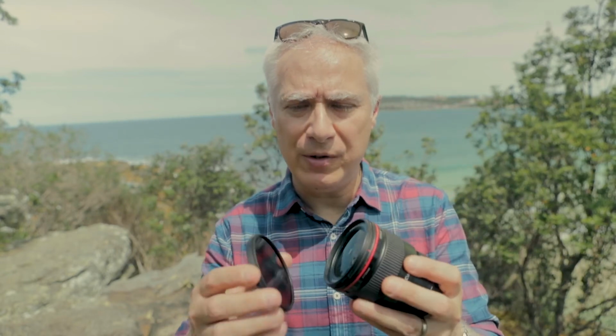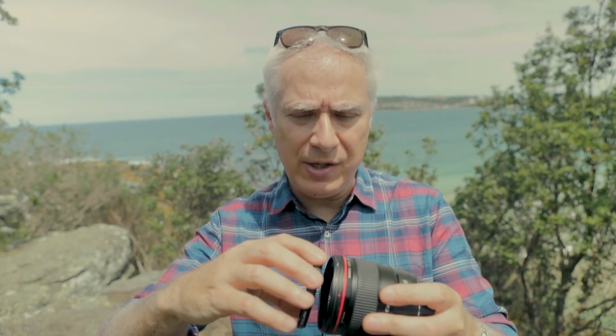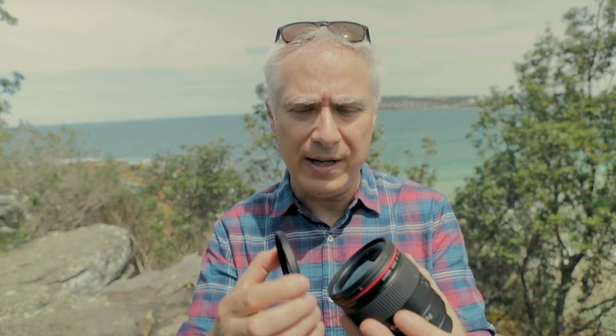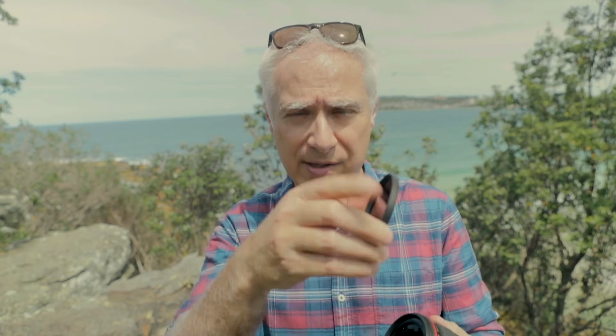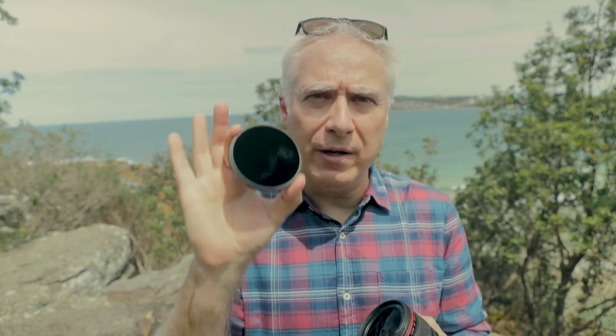Now, this is the most common type, which is the screw-on type, and these just simply screw onto the front of your lens. Now, this one here is a little bit larger than this lens. This one here is really for the lens that I'm using at the moment, which is a 77mm. So it can get a little bit expensive if you are buying one of these for every size lens that you have. So instead, what you can do is you can get these adapters.